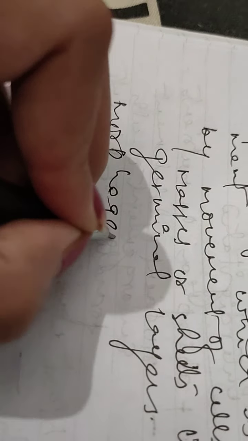And this also leads to morphogenetic movements, which lead to morphogenesis, as you know, that it is just transformation of the structure, and the product of gastrulation is called the gastrula.